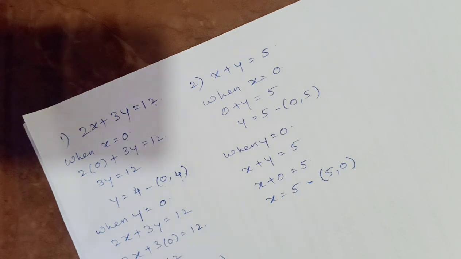When you plot these coordinates on the graph, the feasible region will always be below those lines.